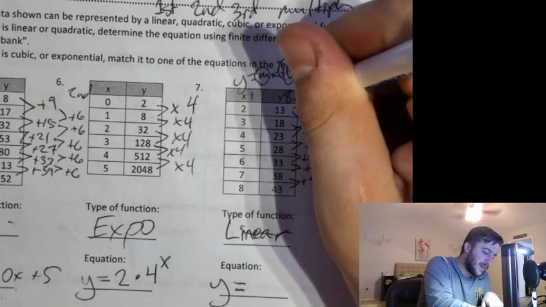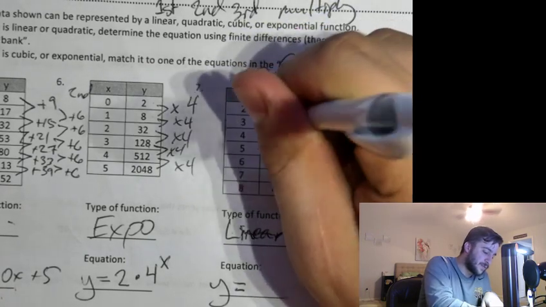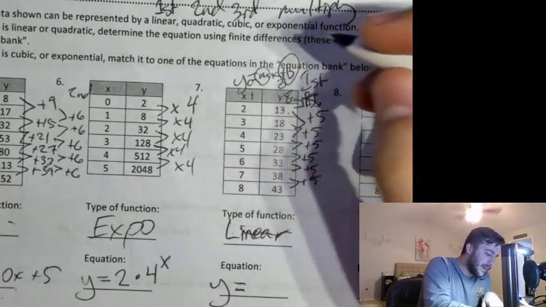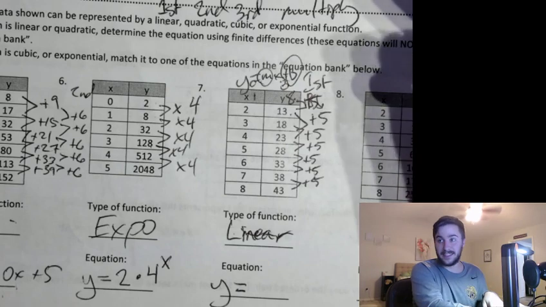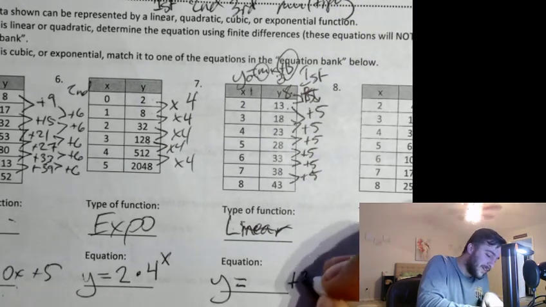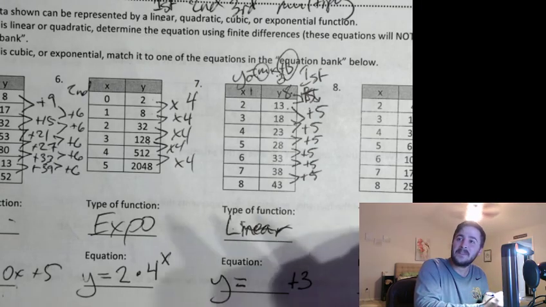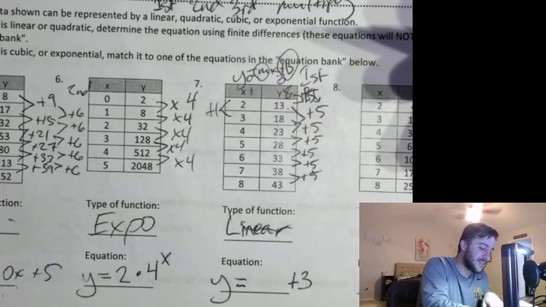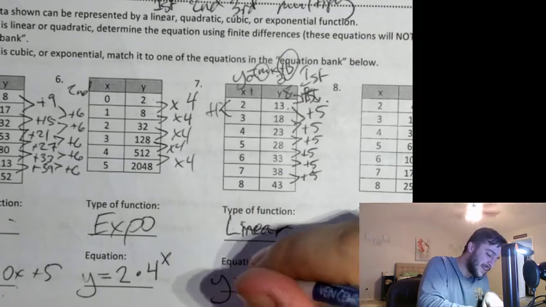So that has to be plus 5. So 8 plus 5 would be 13, and then 0, 3. Maybe I shouldn't have done this. The y-intercept is 3. The slope is change in y over the change in x. Our change in x is 1, so that's 5 divided by 1, which is 5.